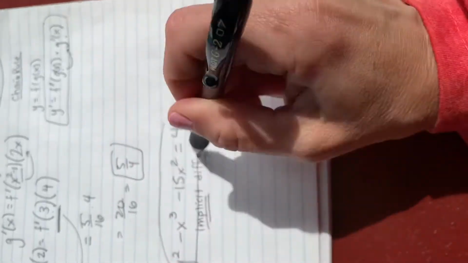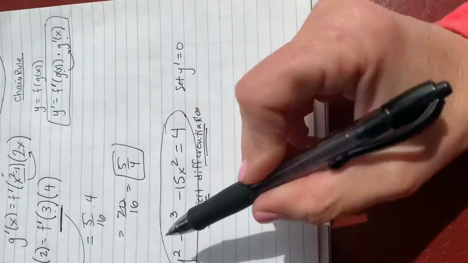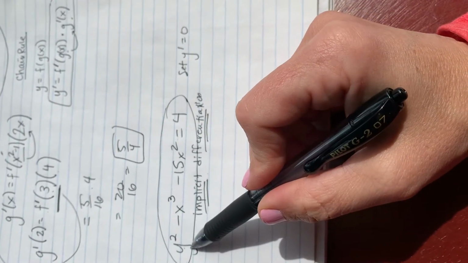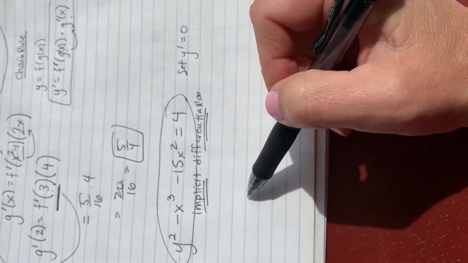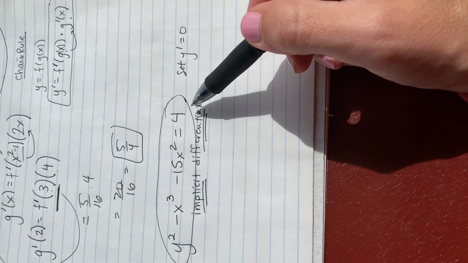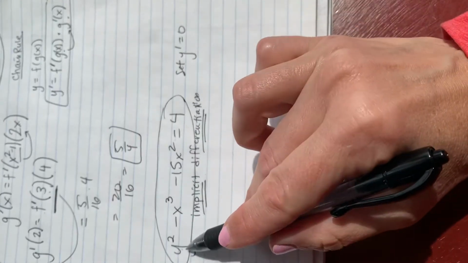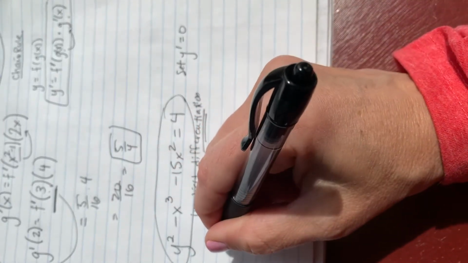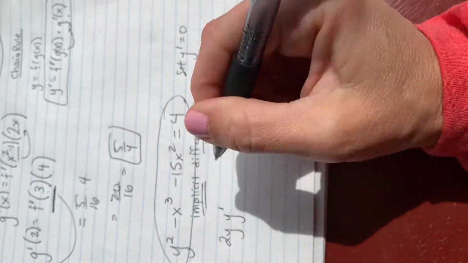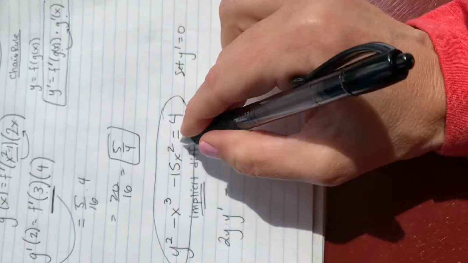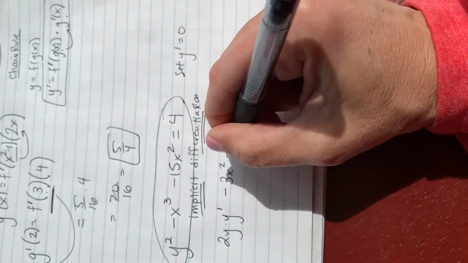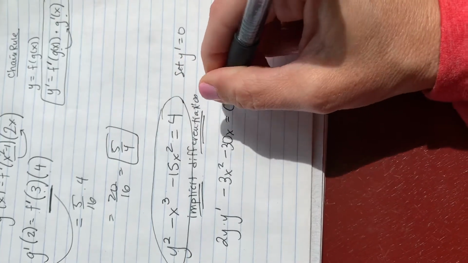To take the derivative of this function, whenever there's x's and y's all mixed up, every time you take the derivative of a y, you're going to do the derivative normal, but you're going to chain on a y prime. And every time you take the derivative of an x, you don't have to do that. So the derivative of y squared is going to be 2y, just like normal, times y prime. Minus, keep going. Now I don't have any y's left, so this is just going to be 3x squared. This is going to be 30x, and the derivative of 4 is 0.